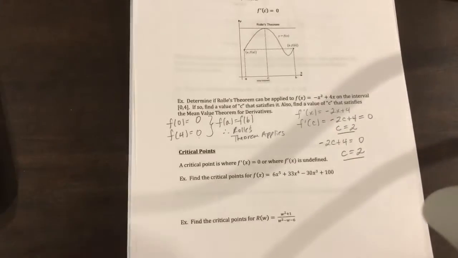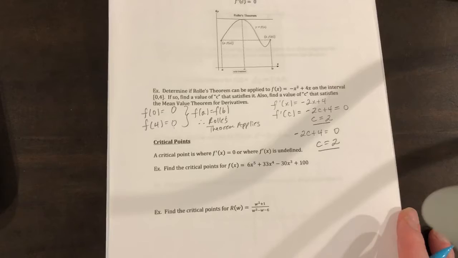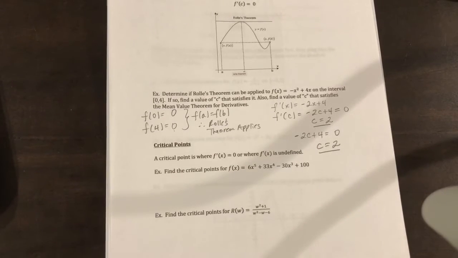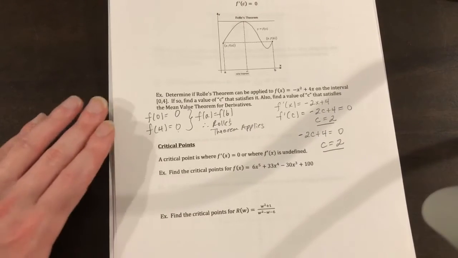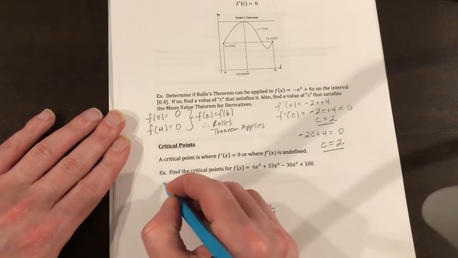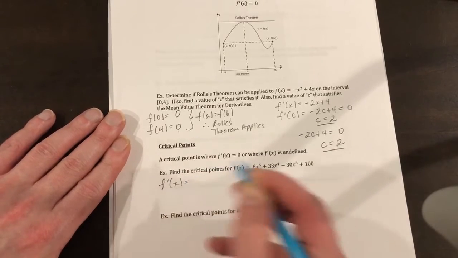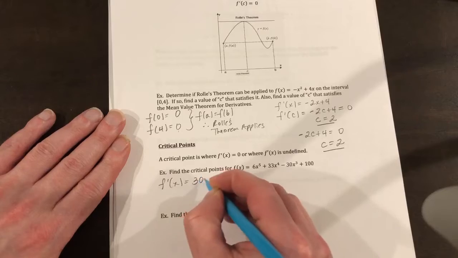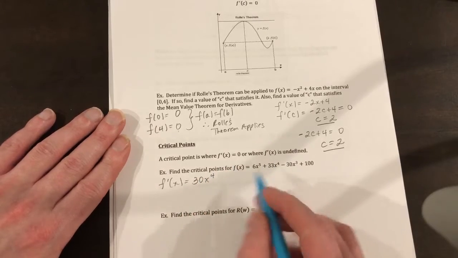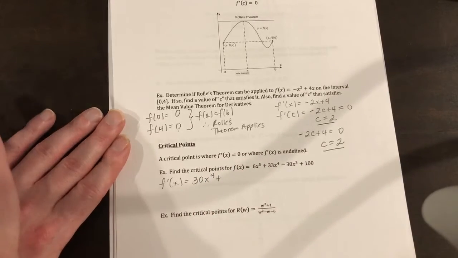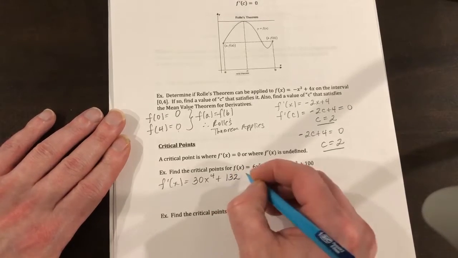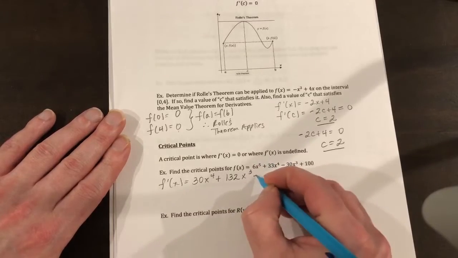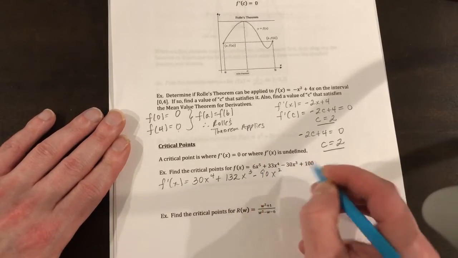Okay, critical points. So we define critical points as where the derivative is equal to 0 or the derivative is undefined. Okay, so let's do a couple examples that deal with critical points. So we're going to take our derivative. The derivative of this is going to be 30x to the 4th plus 33 times 4 is 132 x cubed minus 90x squared.